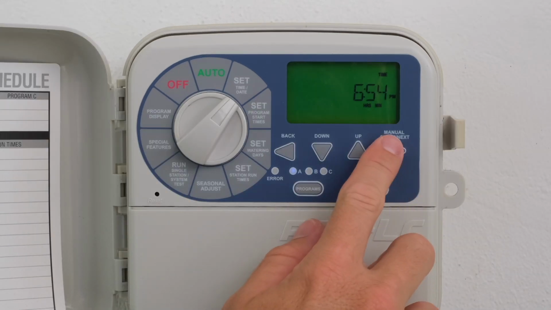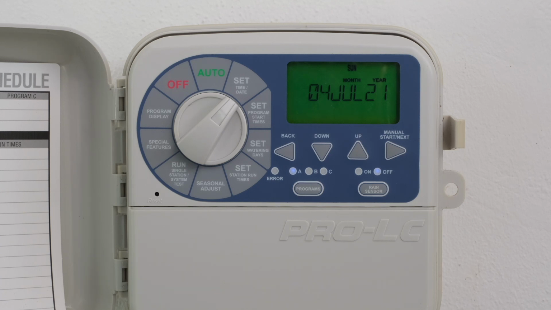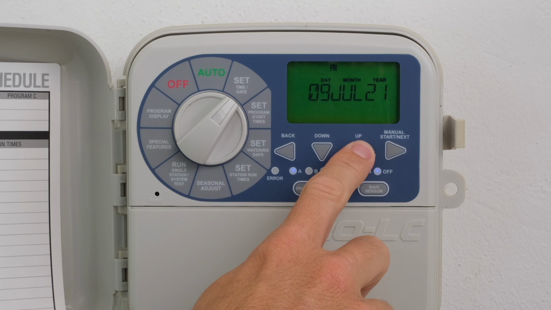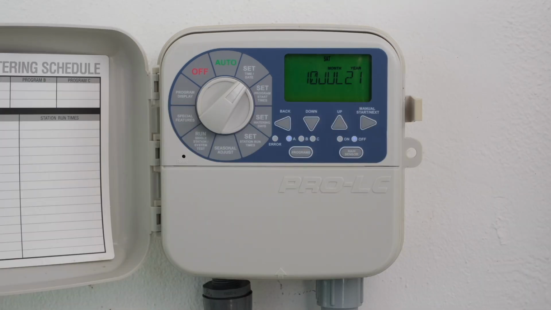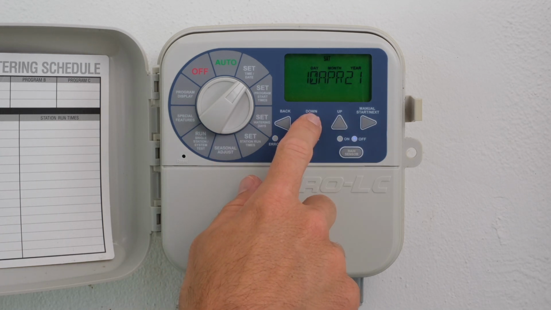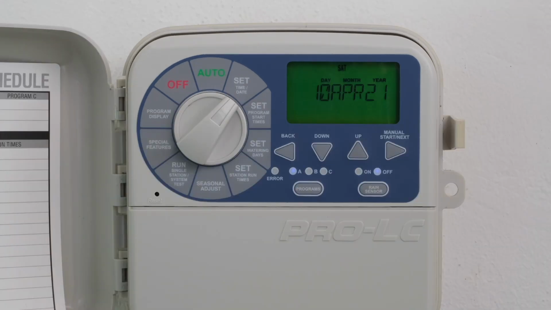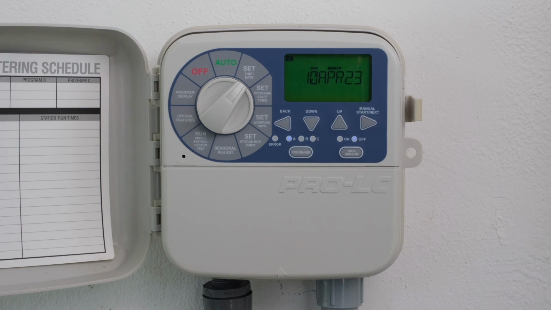Press Next to go to date. The default is day. Press the up or down buttons to select the current day. Press Next to go to month. Press the up or down buttons to set the current month. Press Next to go to year. Press the up or down buttons to set the current year. Return the dial to auto.